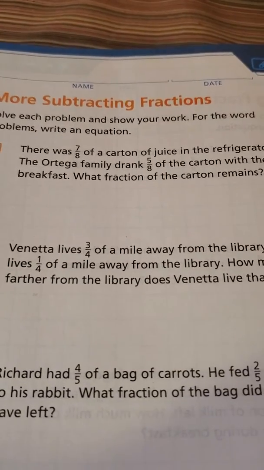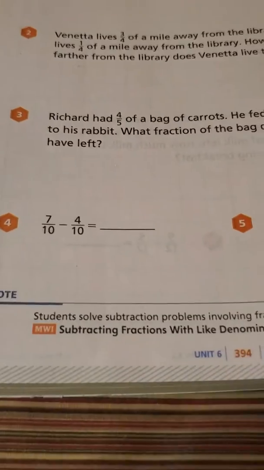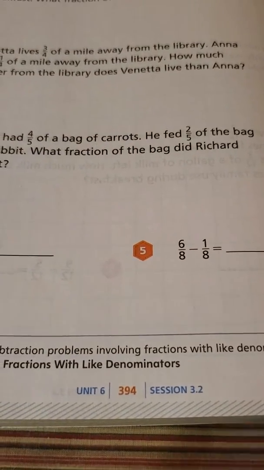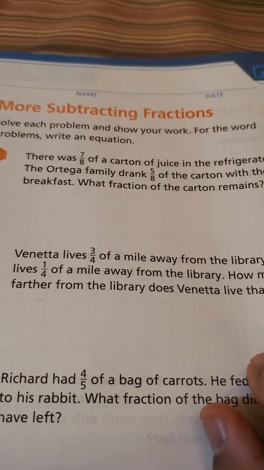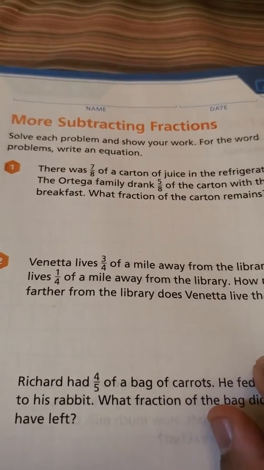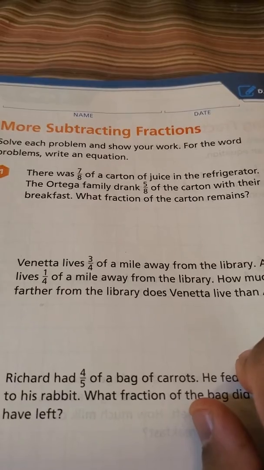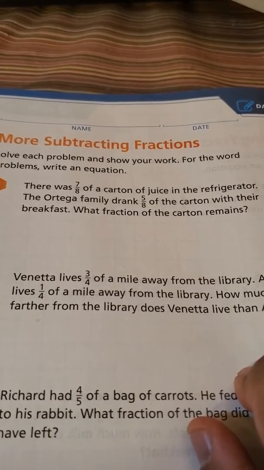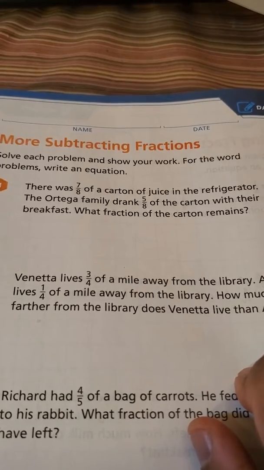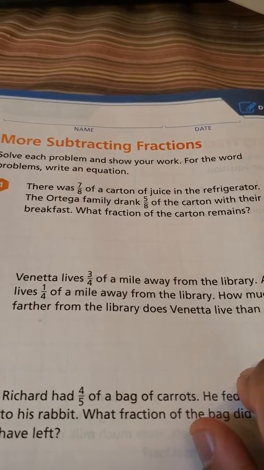So solve each problem and show your work. This is on page 394, Unit 6 in your big investigation books. So we'll do a few of these together. So number one, there was 7/8 of a carton of juice in the refrigerator. The Ortega family drank 5/8 of the carton with their breakfast. What fraction of the carton remains?